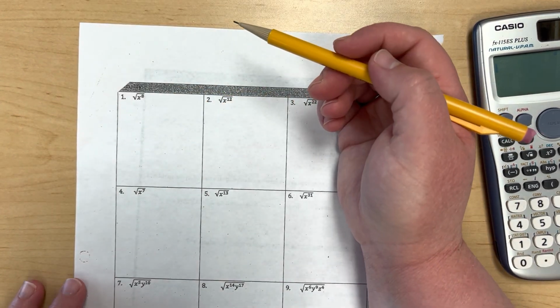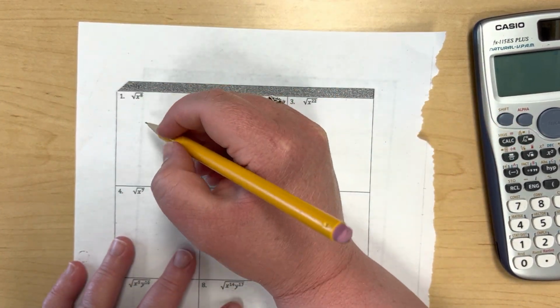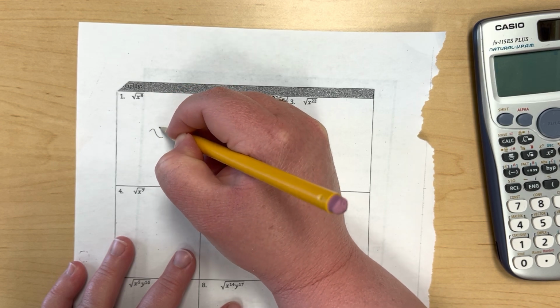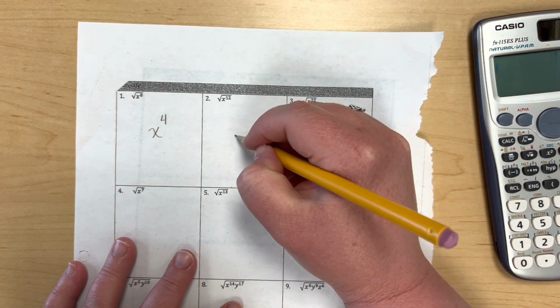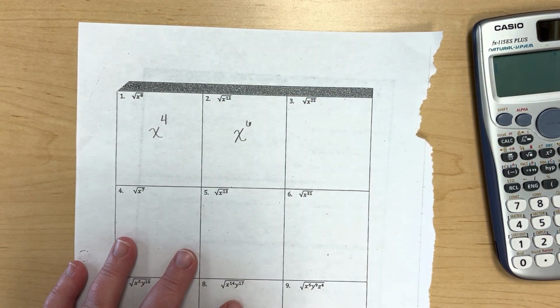X to the 8th, it has an even exponent, so all I need to do is divide it by 2. 8 divided by 2 is 4, so x to the 4th is my answer. Number 2, square root of x to the 12th. Once again, 12 is an even number. 12 divided by 2 is 6, so I get x to the 6th.